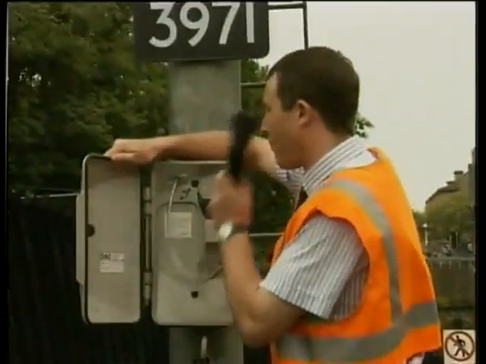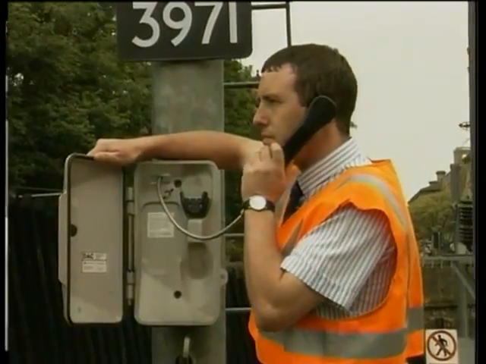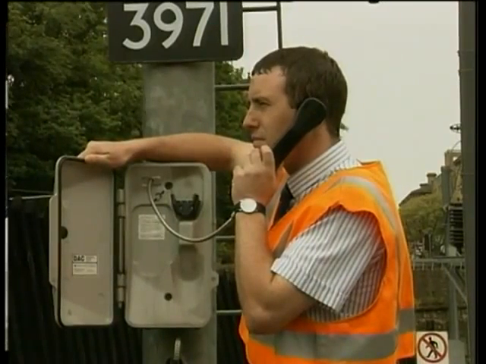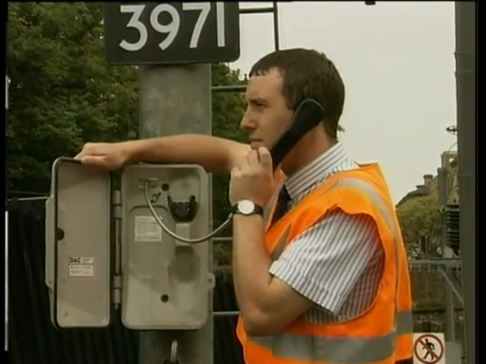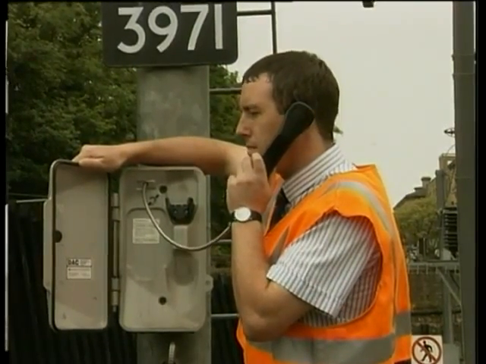Now let's look at the situation where a driver is authorized to pass the signal at danger, either, as in this case, by the signaller directly or by a hand signalman.